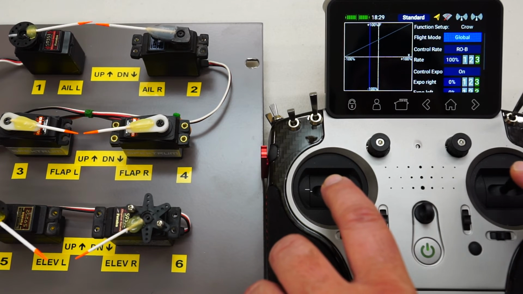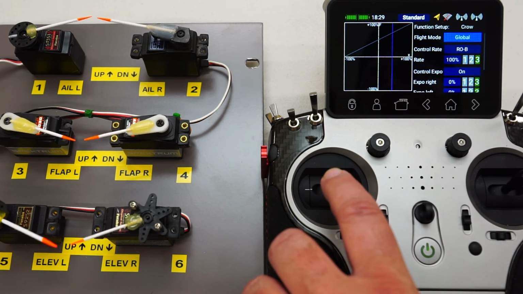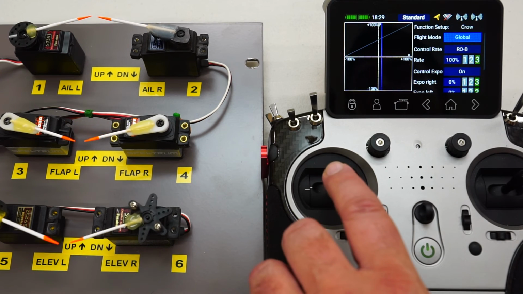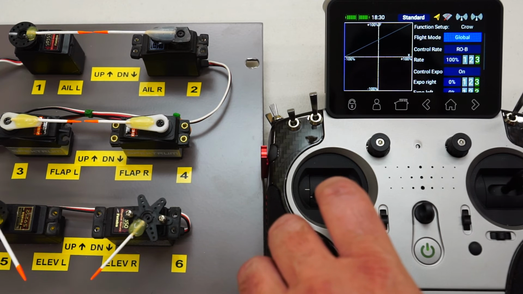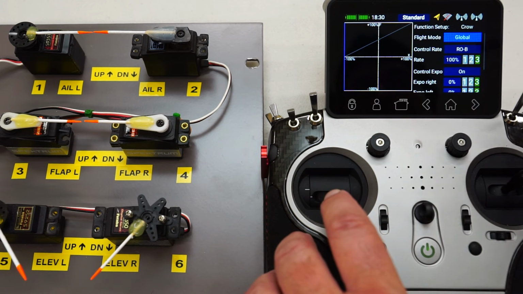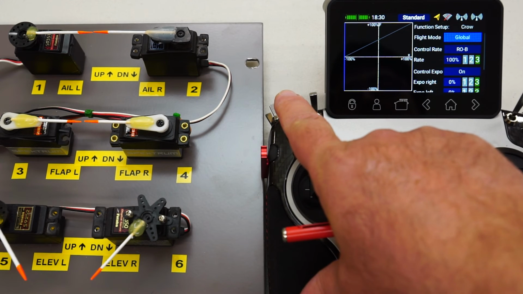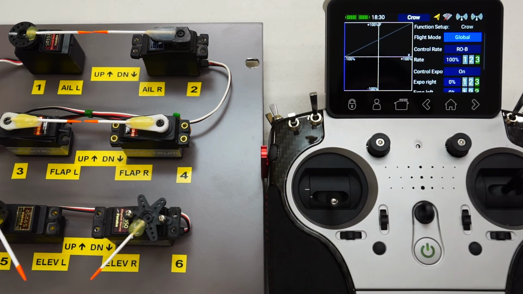Because at the moment you've got ailerons, you've got the flaps. We just basically want normal aileron and flap movement with the motor. So, what do we need to do? Now, remember, we're still on global. So when we program the crow function, we've programmed this function across all flight modes, which is what we don't want. We only want this butterfly and crow function only active in the crow flight mode position.